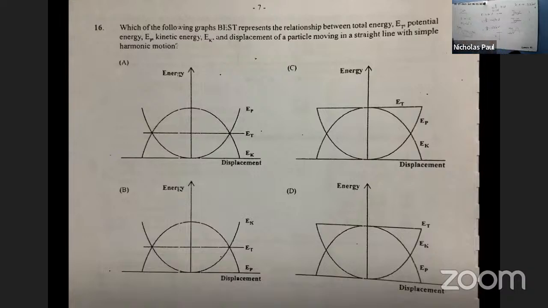All right, let's start here. Shavish, what's the answer there? A, B, C, or D?